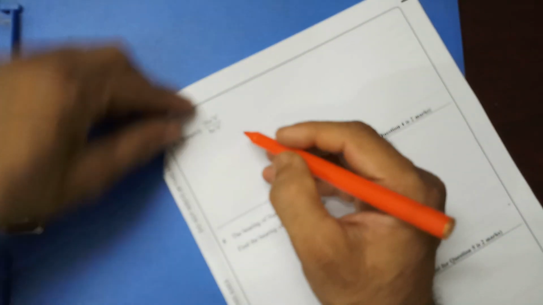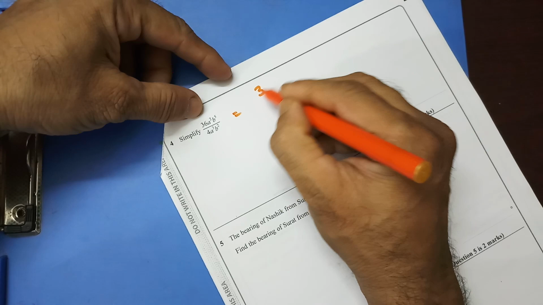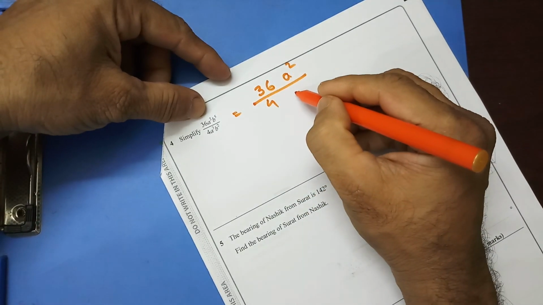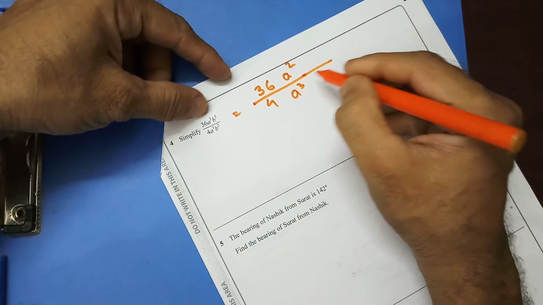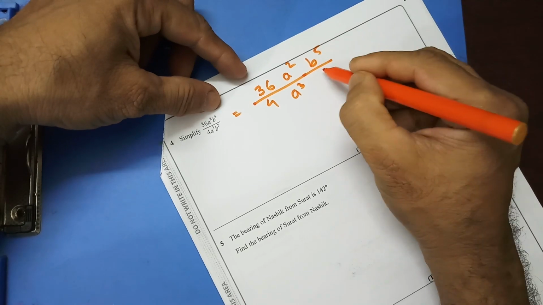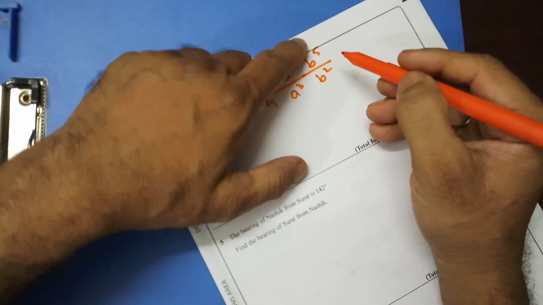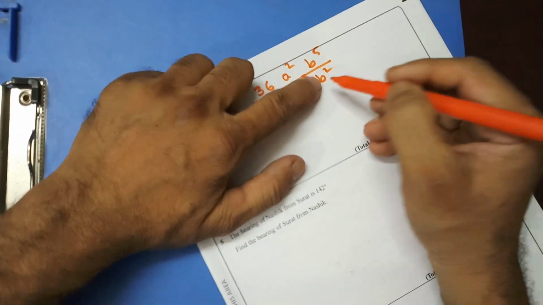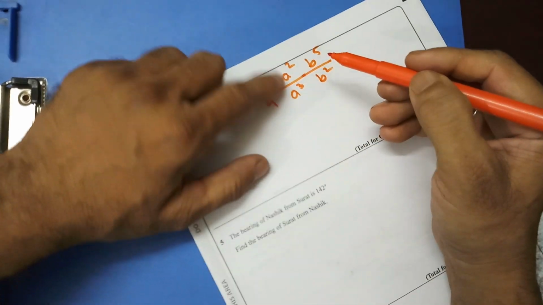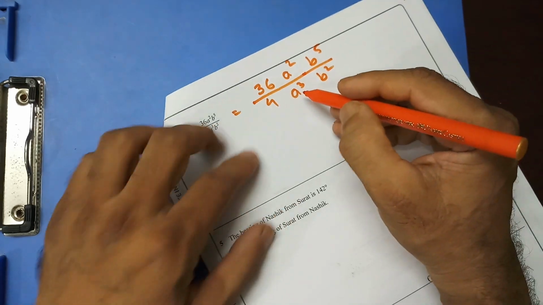Now question number 4, simplify. To simplify that, see that 36, and then over here I have 4, then a squared, and below here a cubed. I'm just writing it a little bigger with a little space in between them. a to the power 5, b to the power 2, and then see that the power of b in the numerator is greater than in the denominator, and a is the other way around. In the numerator it has a smaller power, in the denominator it has a bigger power.